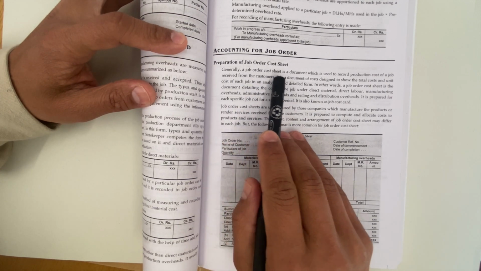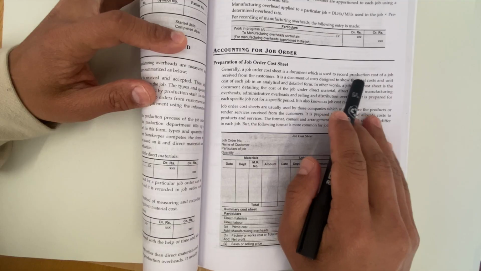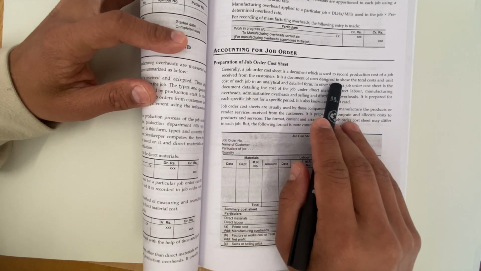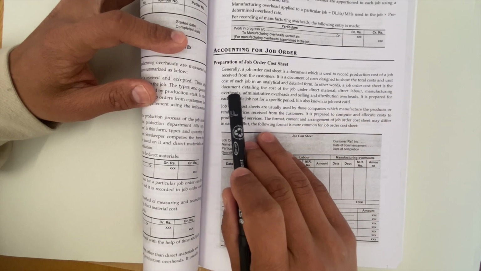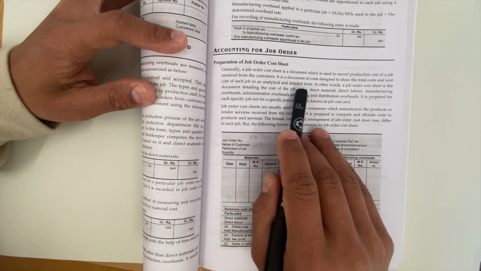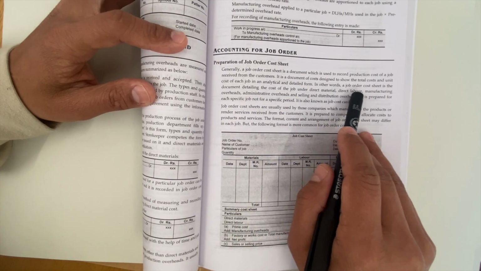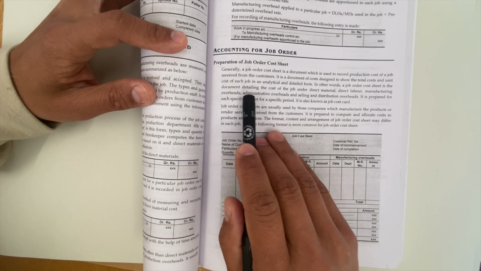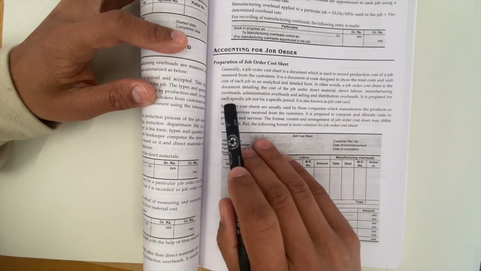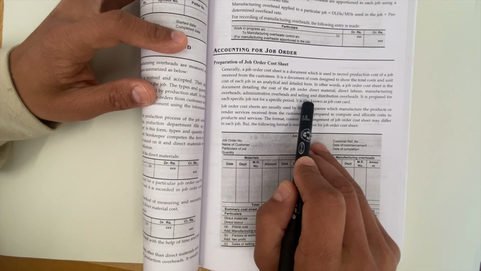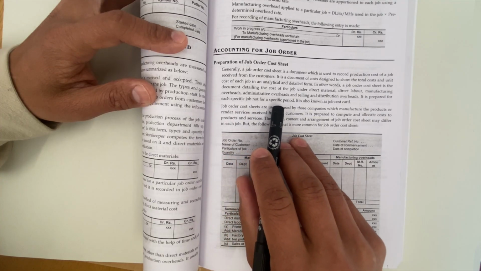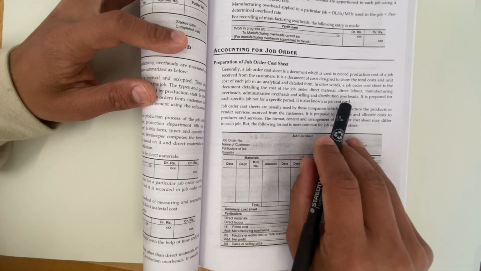Generally, a job order cost sheet is a document which is used to record productions of a job received from a customer. It is a document of cost designed to show the total cost and unit cost of each job in an analytical and detailed form. In other words, a job order cost sheet is a document detailing the cost of the job under direct material, direct labor, manufacturing overheads, administrative overheads, and selling and distribution overheads. It is prepared for each specific job, not for a specific period. It is also known as job cost card.